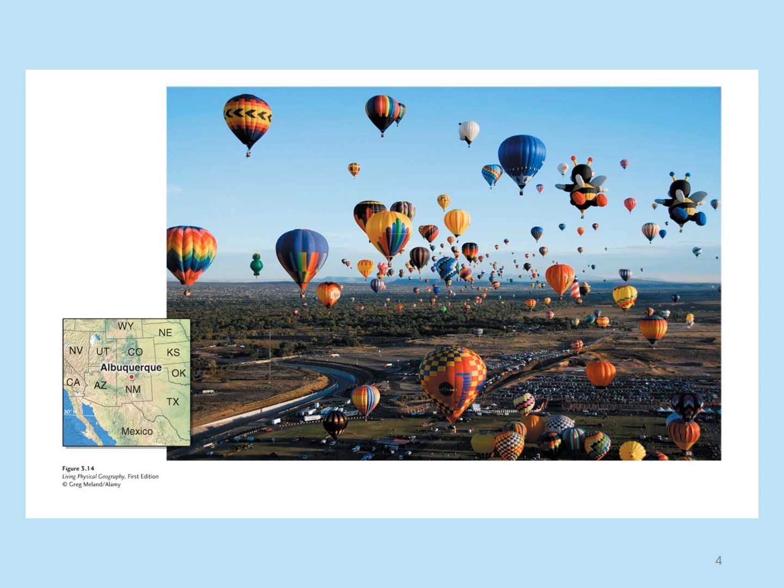So, as your air parcel rises, it too will begin to get colder with height. So what we're looking at right here is kind of that warmer air density idea. This very cool picture here is of a hot air balloon festival in New Mexico.